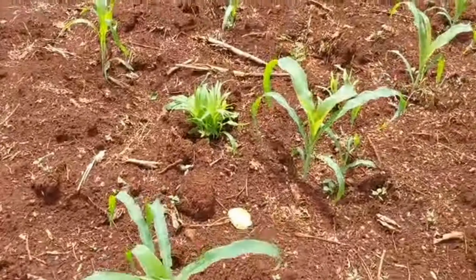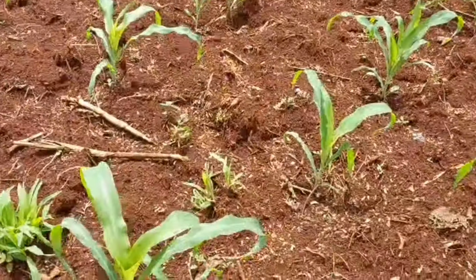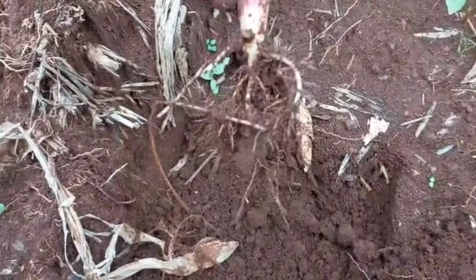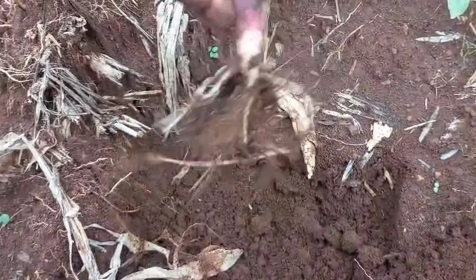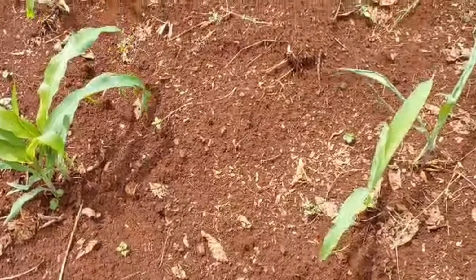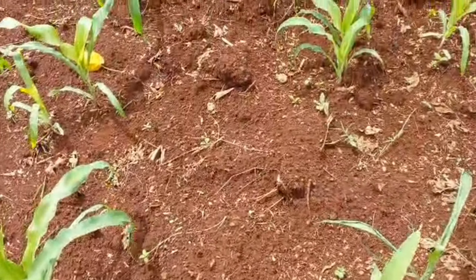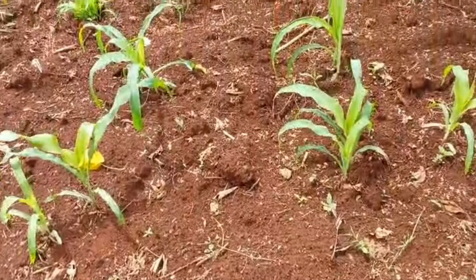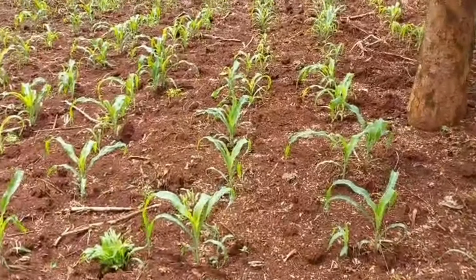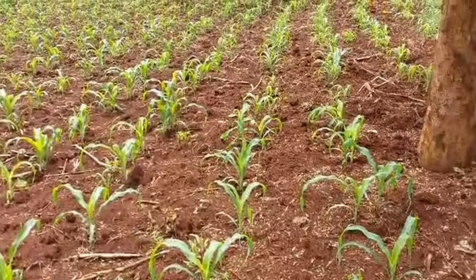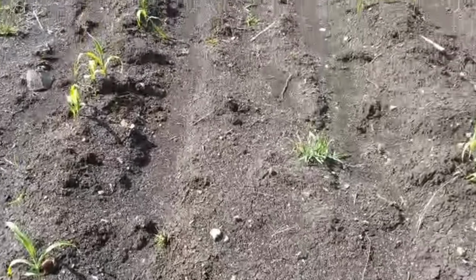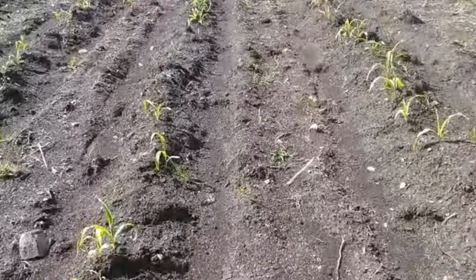If planted too deep, it will reduce germination percentage. If planted too shallow, they may be eaten by birds and other animals like squirrels. Also, if planted too shallow, the seeds may be washed away by runoff or may not develop strong roots to anchor the growing maize plant.